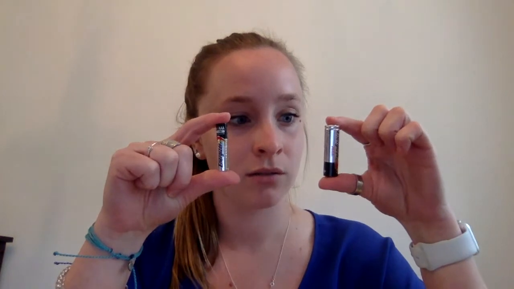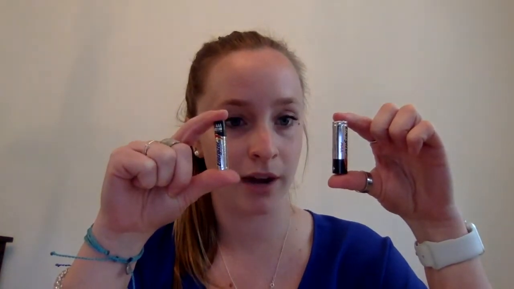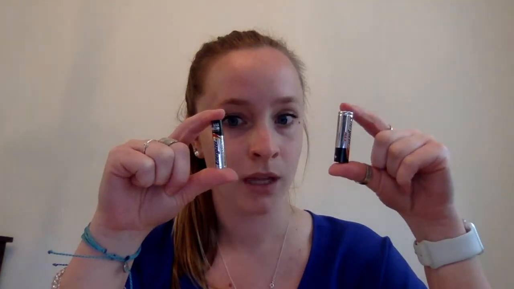Both of these are different in size. I have a smaller AAA battery and a bigger AA battery. Well, why would both of them say 1.5 volts? One's bigger than the other, which means there should be more energy. Not true. There are only a couple types of batteries, and these are 1.5 volts, which means just because the size is different doesn't mean they don't have the same amount of energy.